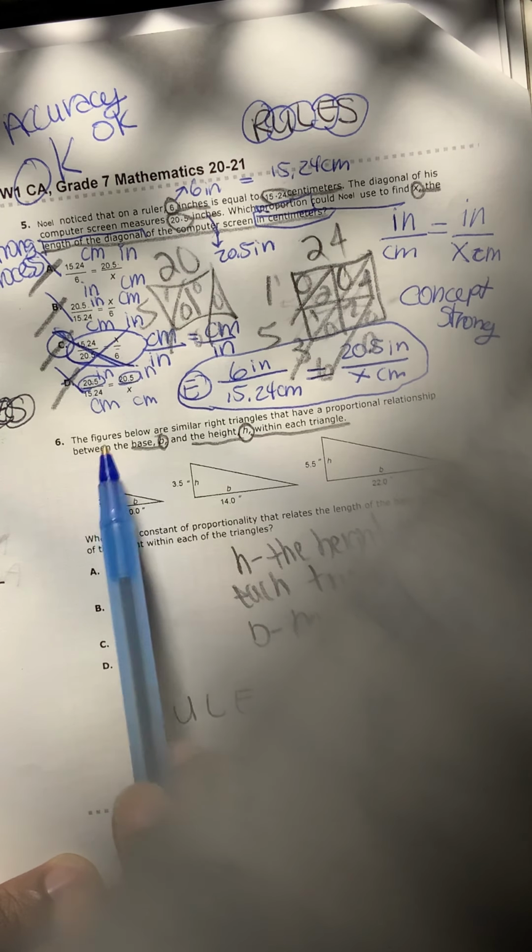The figures below are similar right triangles that have a proportional relationship between the base B and the height h within each triangle. So the heights are 2.5, 3.5, 5.5, and the bases are 10, 14, and 22. What is the constant of proportionality that relates the length of the base to the length of the height within each of the triangles? We have 1 over 4, 9 over 4, 4, and 9.